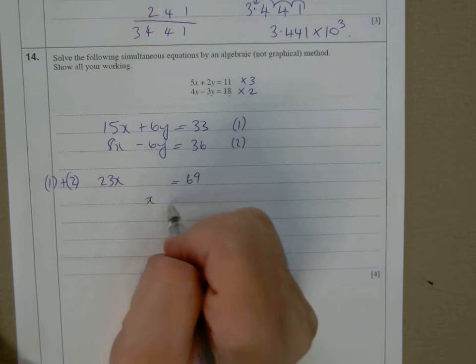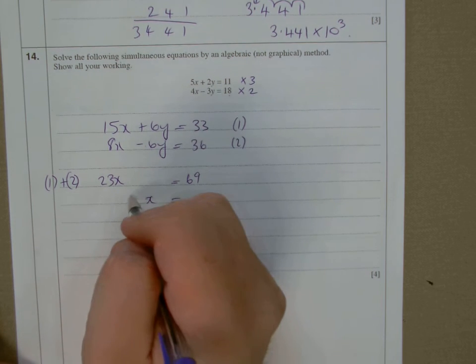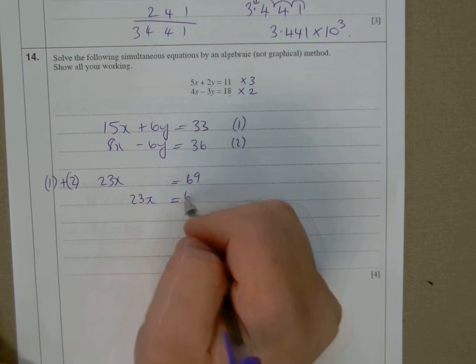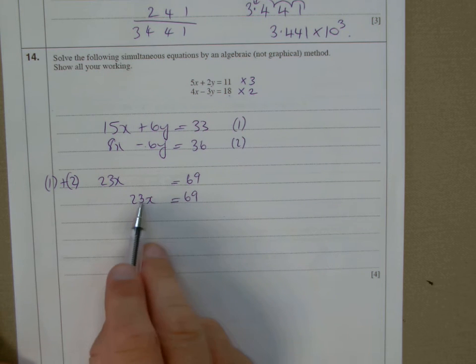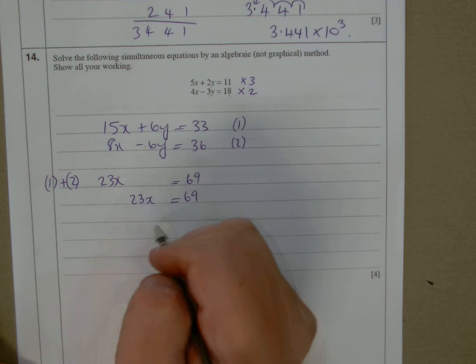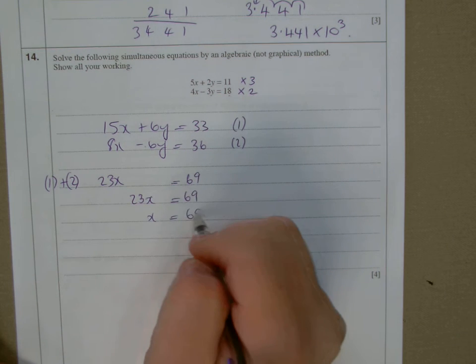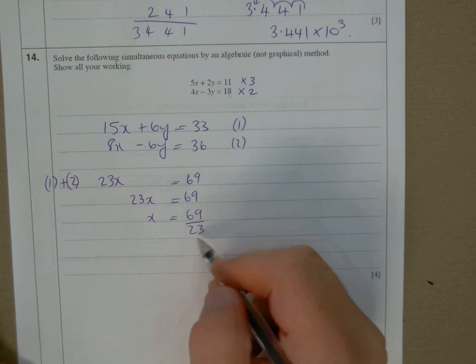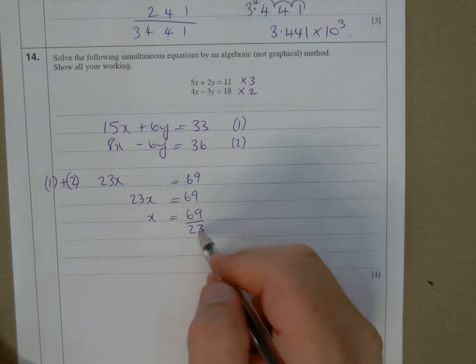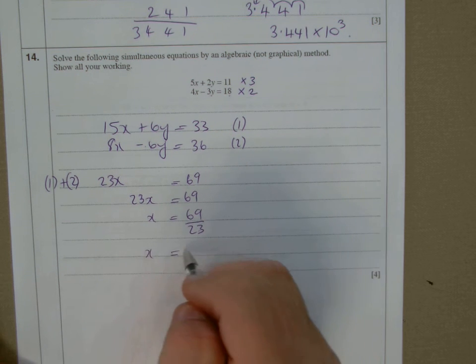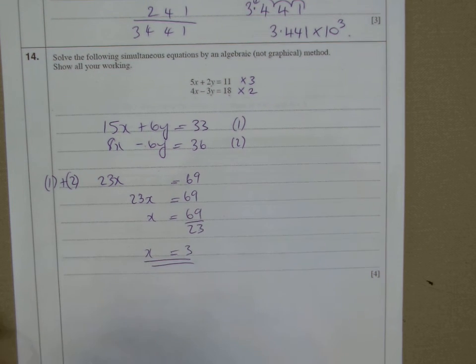So what I can do then is work out what my x is, quite simply. Let's write that a bit closer. 23x equals 69. Notice that this is 23x, that means 23 times x. We multiply, and if we multiply, when we take it over the other side, we divide. And if you think about 23s, it goes into 69 3 times. So we've got our value for x.